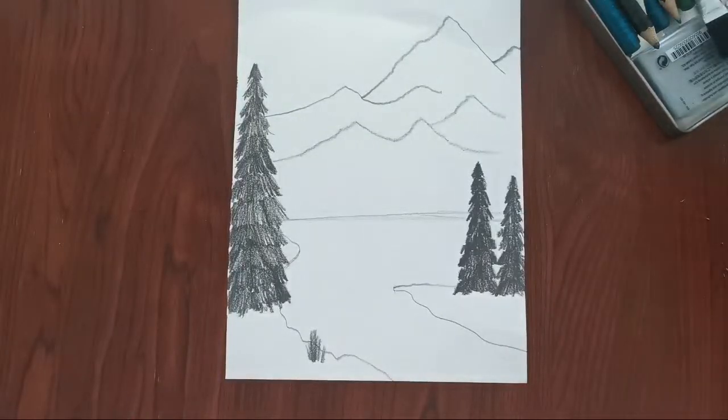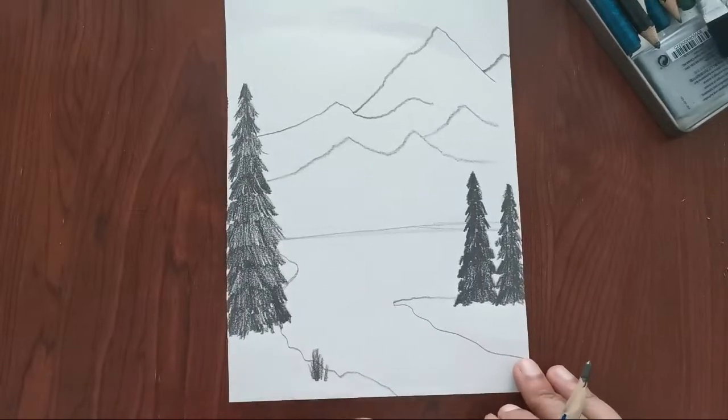So my third tree is also completed. It's quite easy, dears. Once you get the knack of drawing that particular tree, it's going to be so easy.